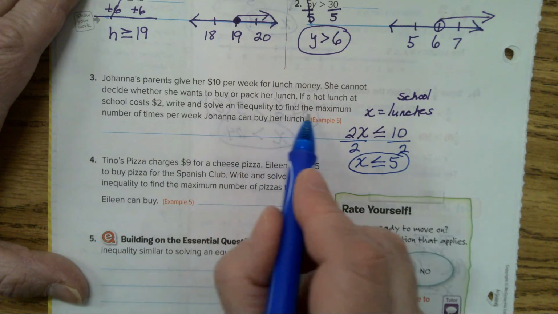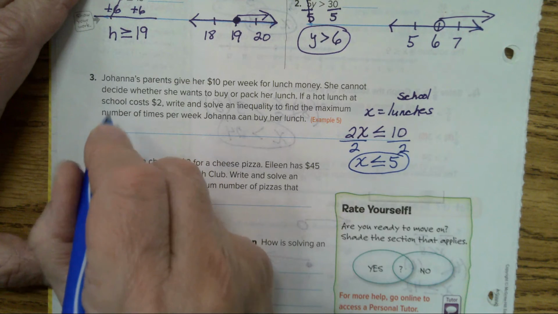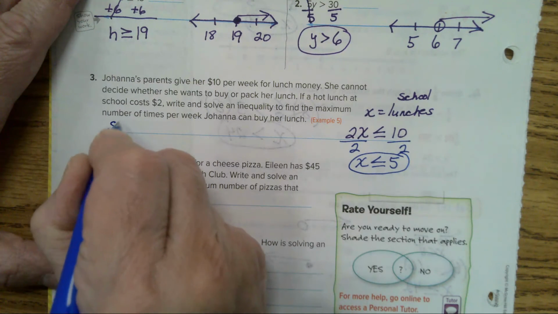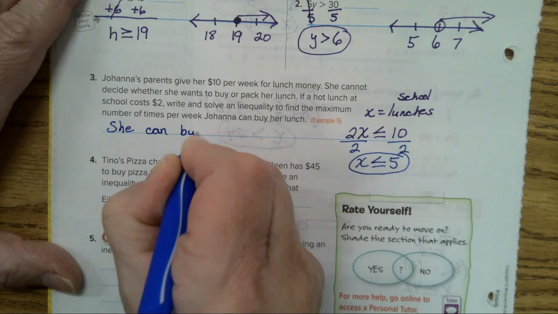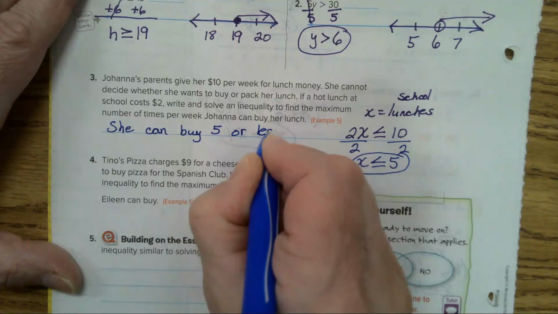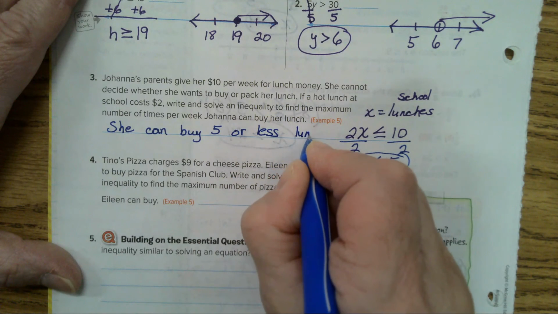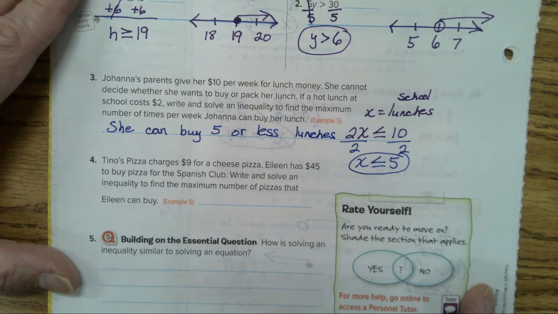Write and solve and find. Okay, so we have, she can buy 5 or less lunches. All right. Any questions on that?